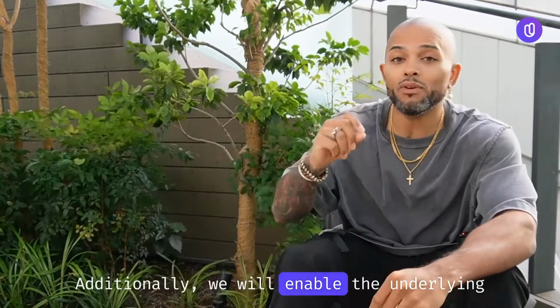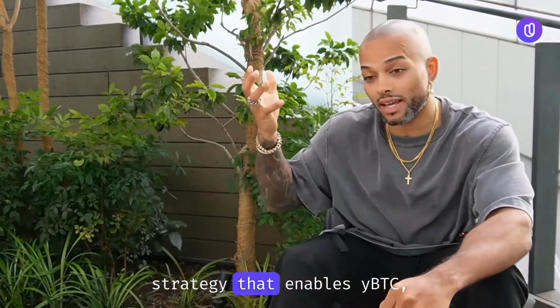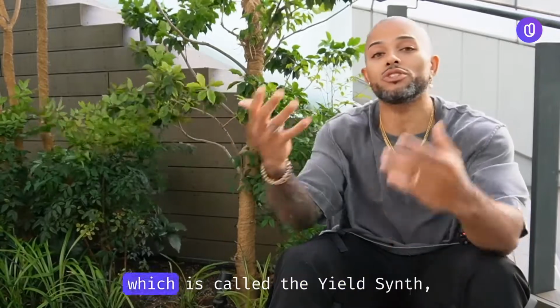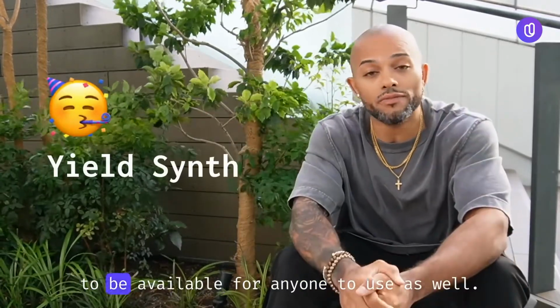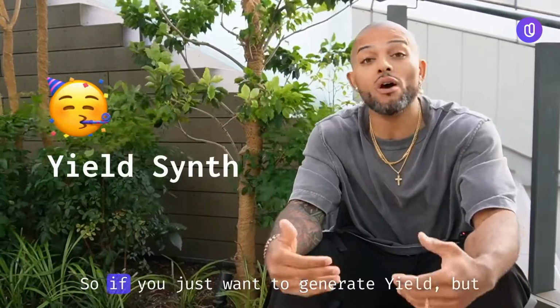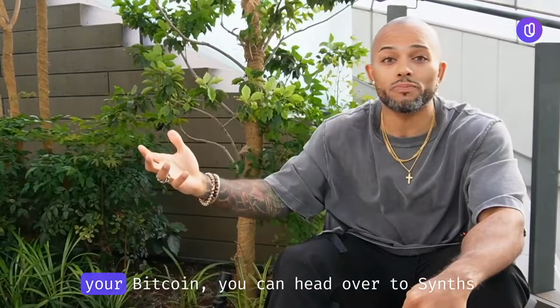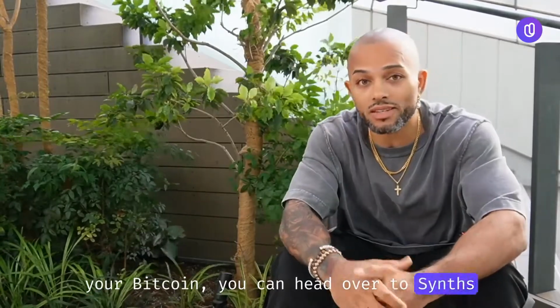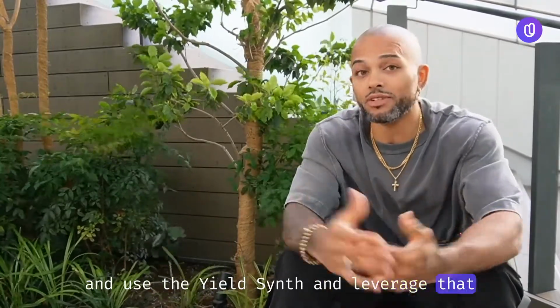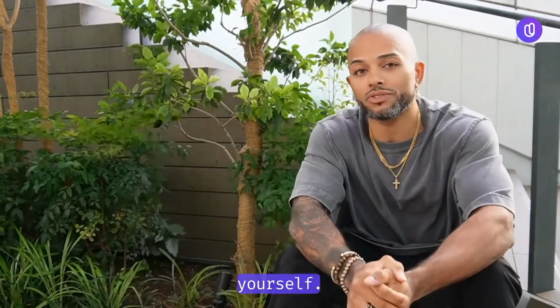Additionally, we will enable the underlying strategy that enables yBTC, which is called the Yield Synth, to be available for anyone to use as well. So if you just want to generate yield, but you don't necessarily want to monetize your Bitcoin, you can head over to Synths and use the Yield Synth and leverage that strategy directly to generate yield yourself.